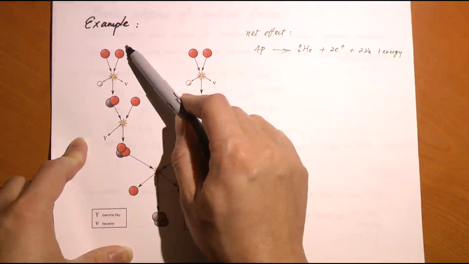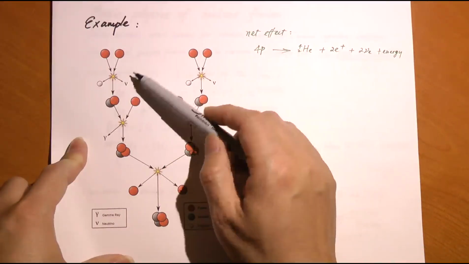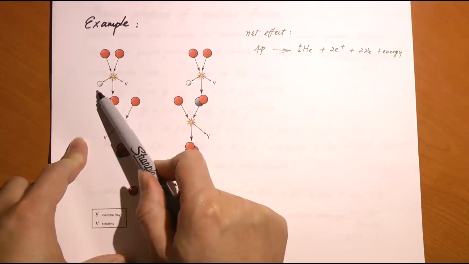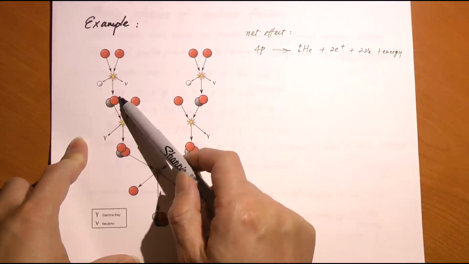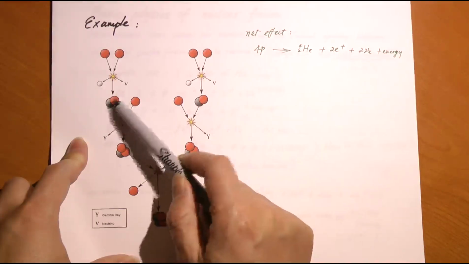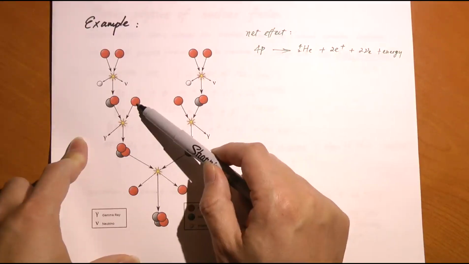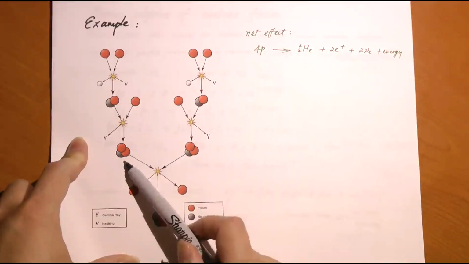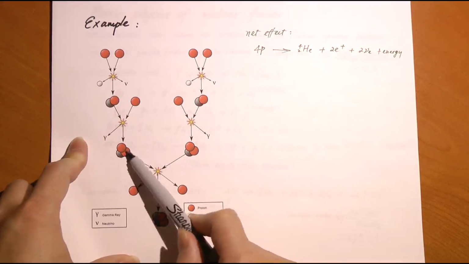So 2 protons fuse together, producing a positron and a neutrino, and what they get is deuterium. A proton plus a neutron, that's deuterium. That deuterium combines with another proton from outside. They produce a combination of 2 protons and 1 neutron. What is that? That is helium-3.